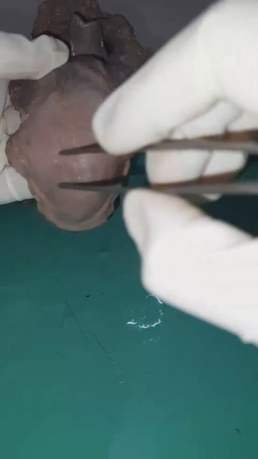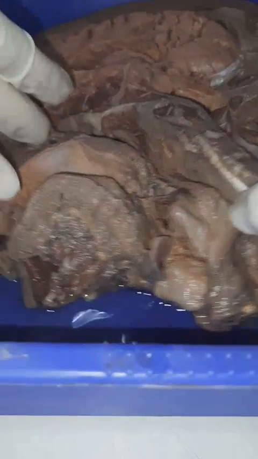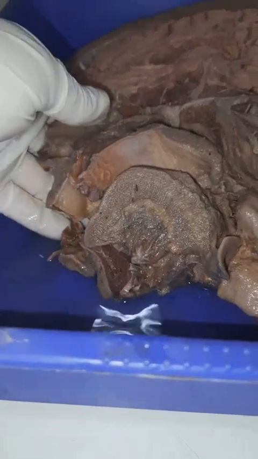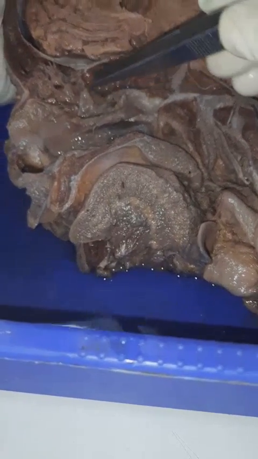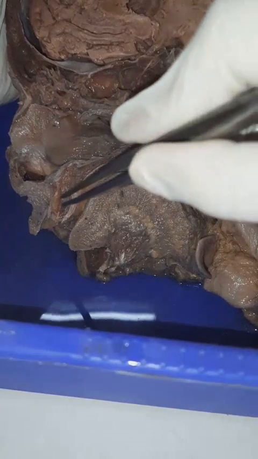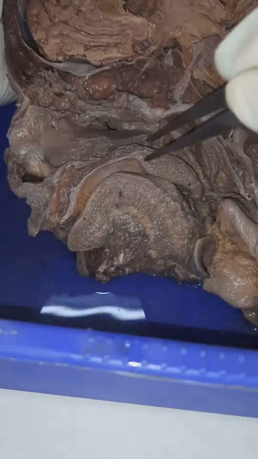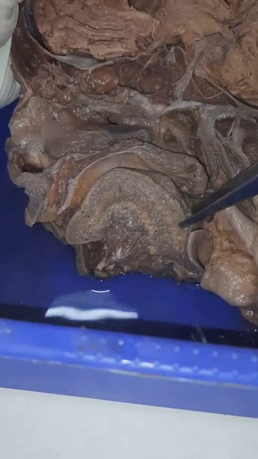Now, as I already told you, the tongue is a muscular organ. Okay, so all the muscles of the tongue are supplied by the hypoglossal nerve. Now this is a sagittal section. Here in the sagittal section, you can very well appreciate, this is the lateral wall of the nose, this is the oral cavity, this is the hard palate, whereas this is the soft palate. In this oral cavity, this is the tongue.